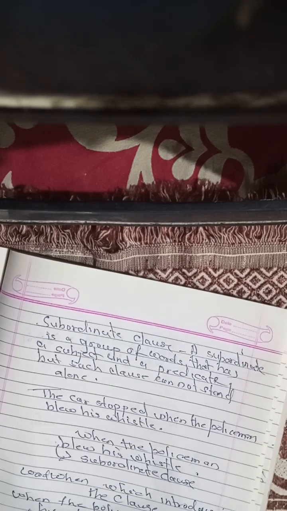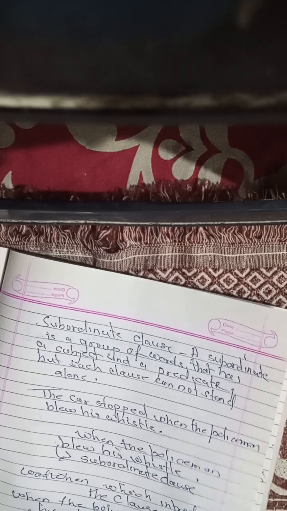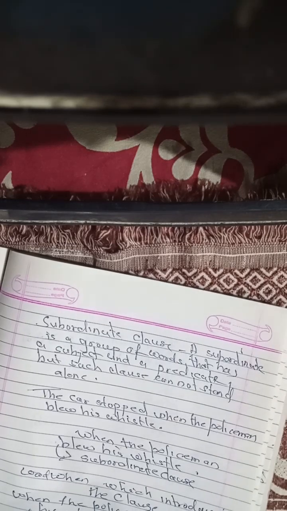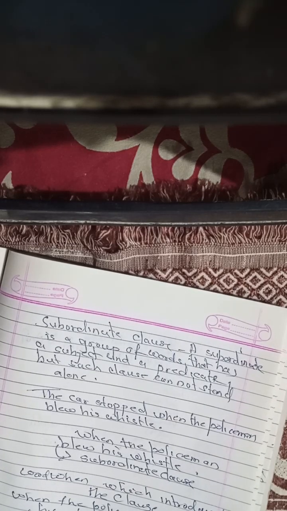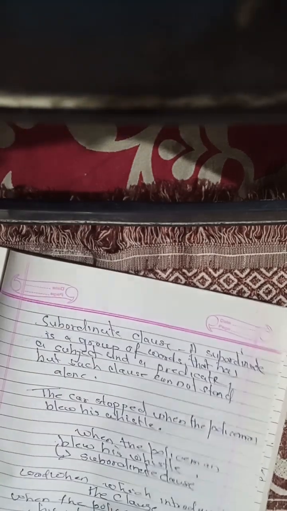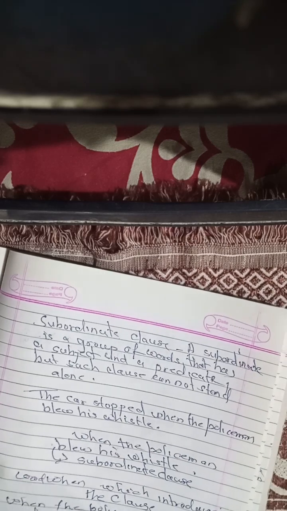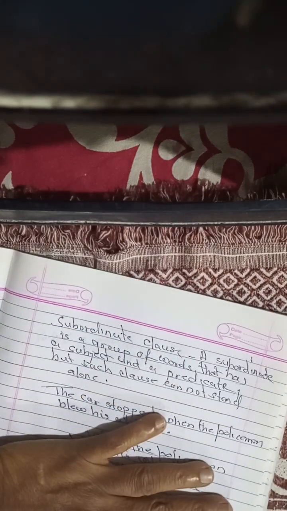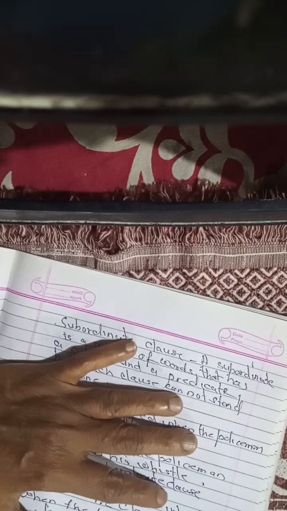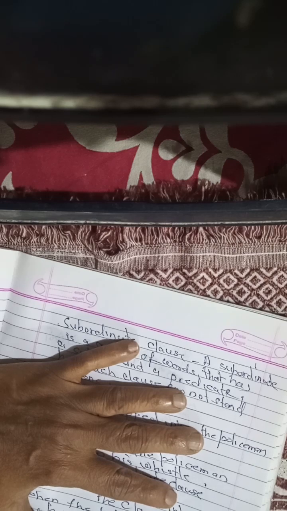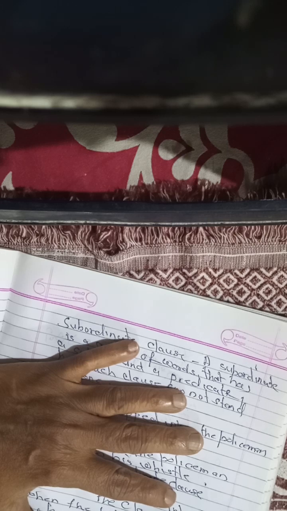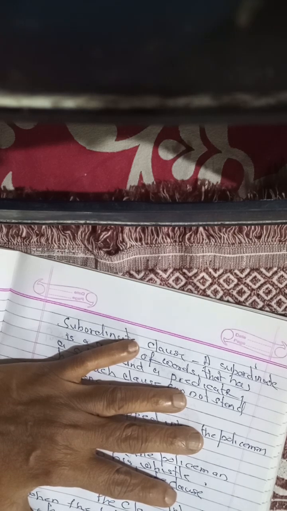Very important. Is it able to stand alone? Yeah, it is able to stand alone, and it's a main clause in the sentence. Are you getting my point? Main clause.